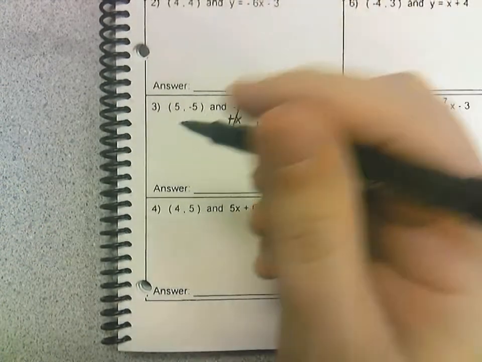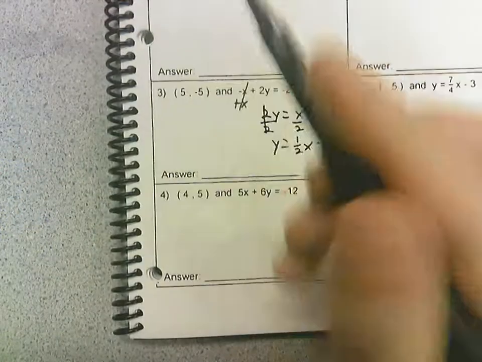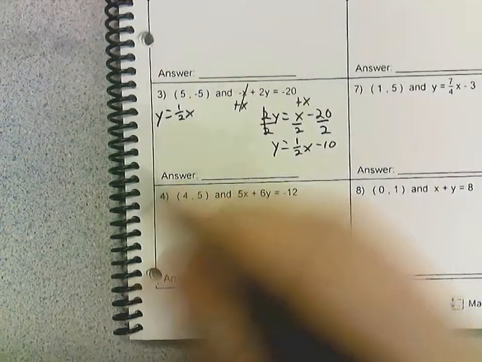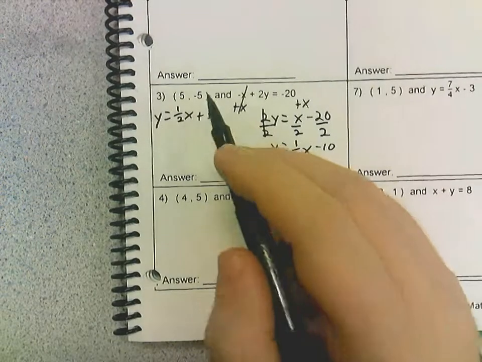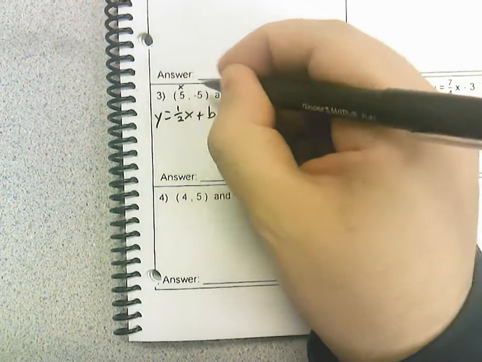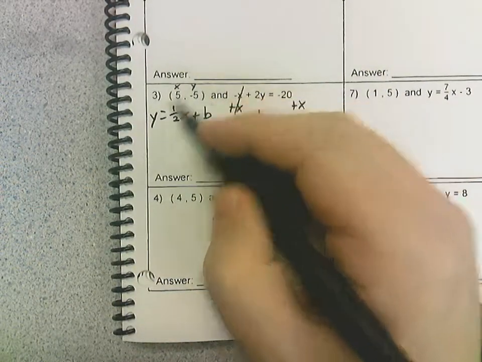So then to set up my equation, again, I set up what I know. I know the slope is going to be 1 over 2x. What I don't know is the y-intercept. That's what I need to solve for. So I'm going to plug in my coordinates. The first coordinate is your x-coordinate, the second coordinate is your y-coordinate. So that goes where the x is, and that goes where the y is.